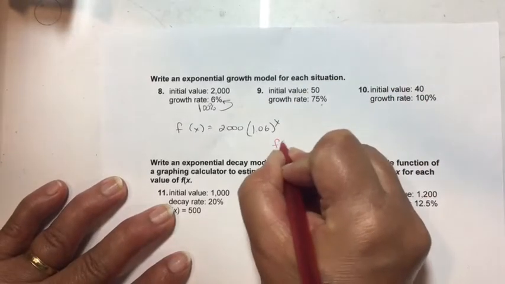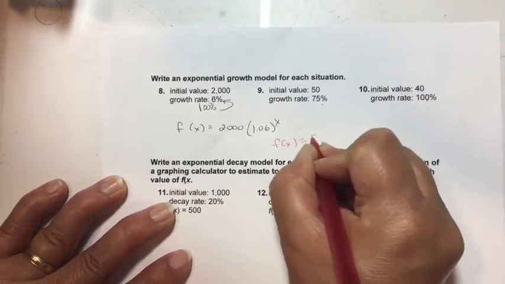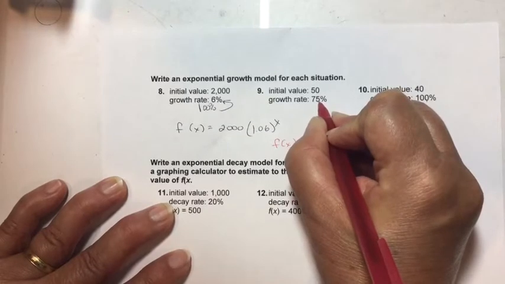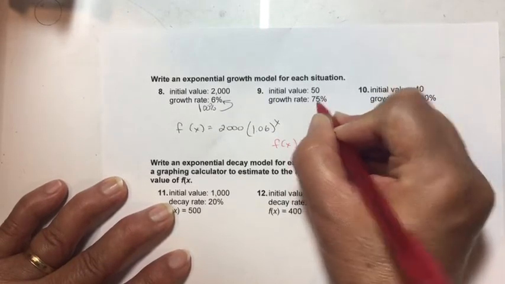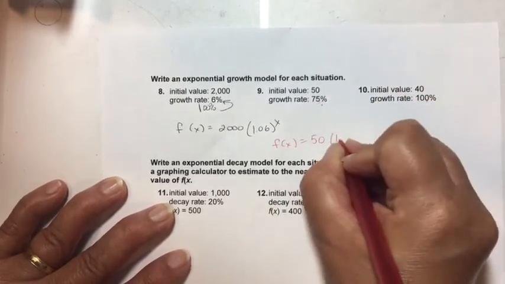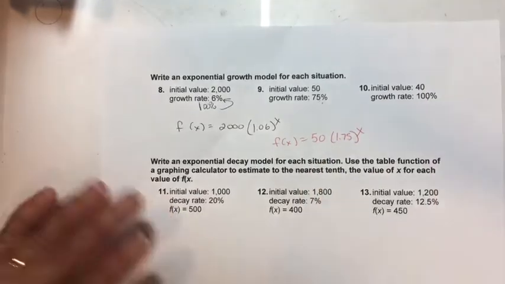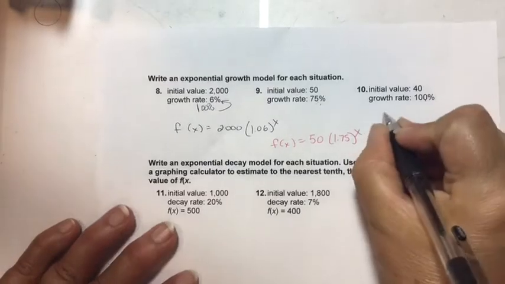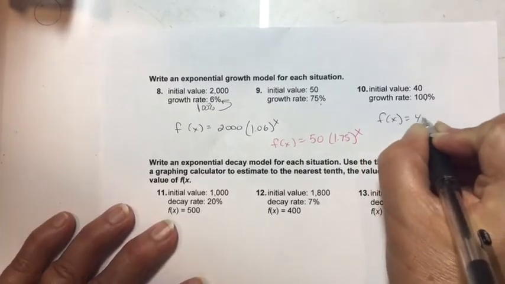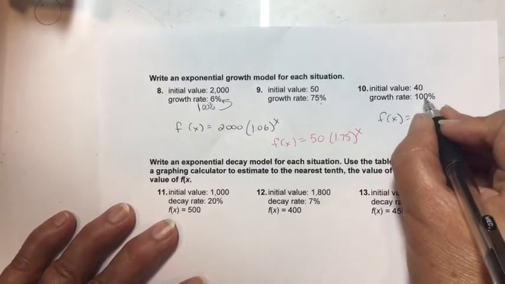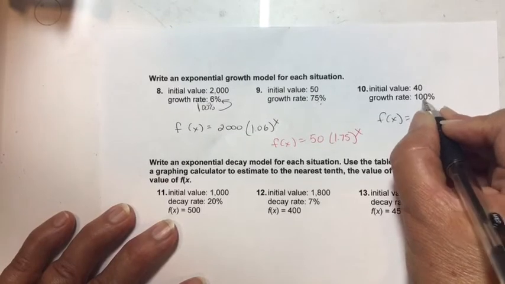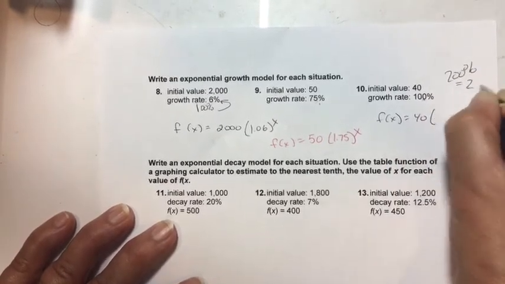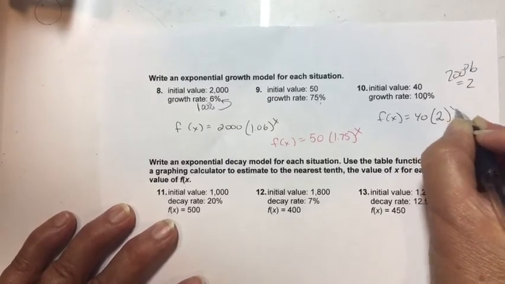Okay, so for number 9, you have an initial value of 50, and the growth rate is 75%. So the 100% that you have plus the 75 makes it 1.75. And then number 10, your initial value of 40, 100% that you started with, and then 100% growth is 200%, which is just 2.